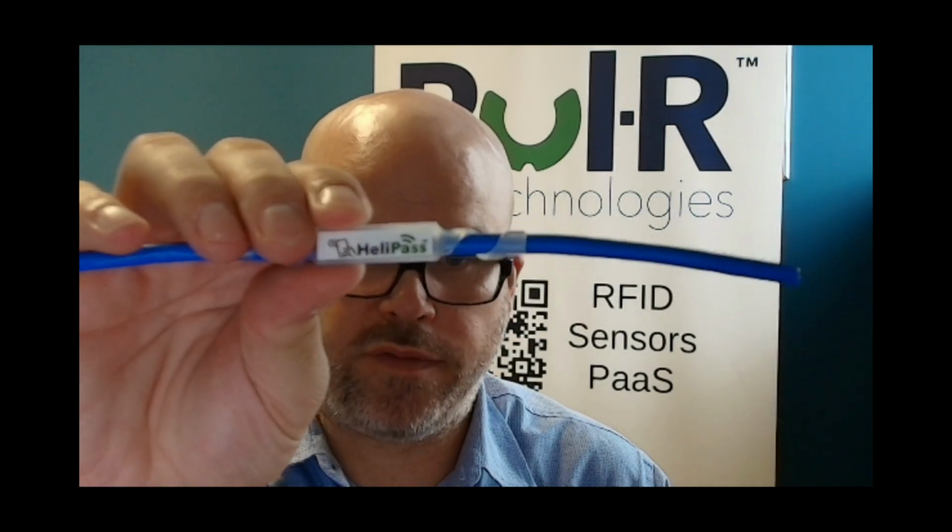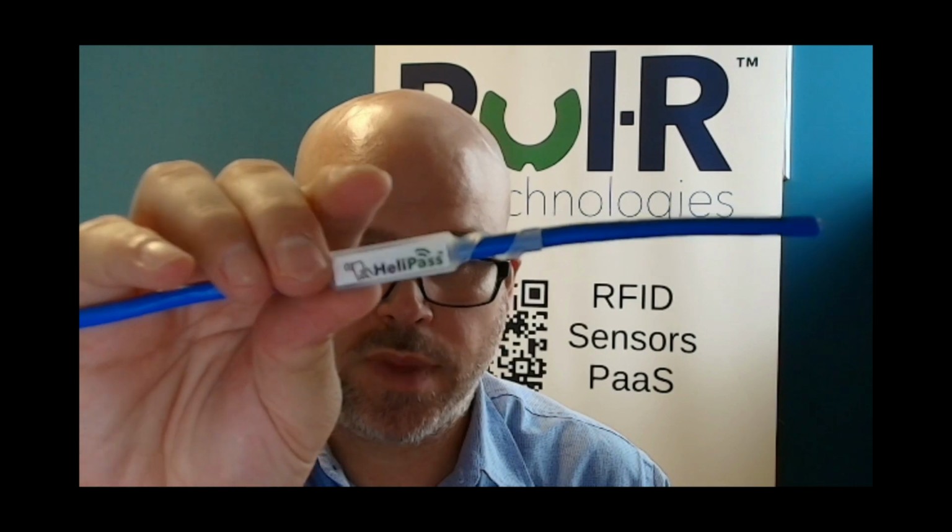an RFID that attaches to network cables or any other cable with different versions of our HeliPass, and it contains digital product passport information, as well as a whole bunch of other information like you would not be able to necessarily put on a P-Touch because you would run out of space. So the way it works as a DPP is as follows.